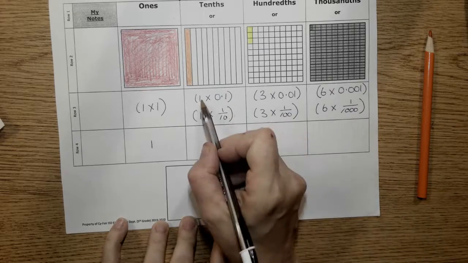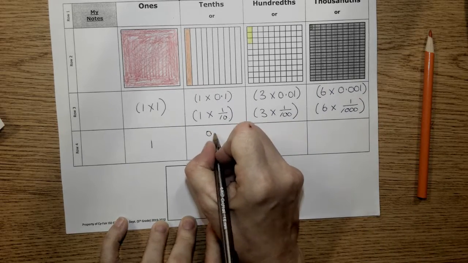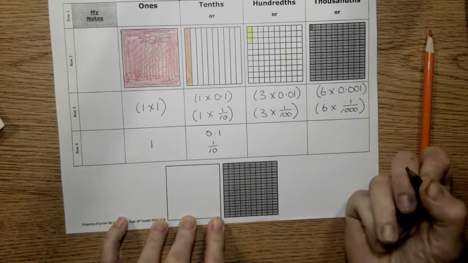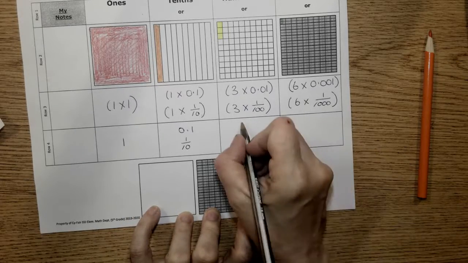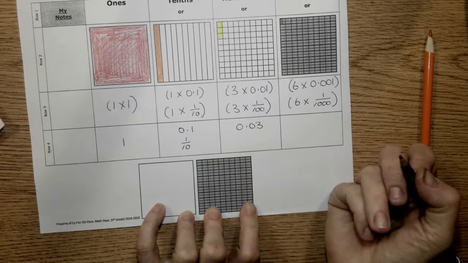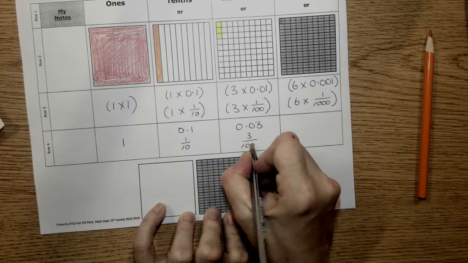In the tenths column I have 1/10, so 1 times 1/10 is 1/10. Then I have 3 times 100ths, so I have 3 hundredths.